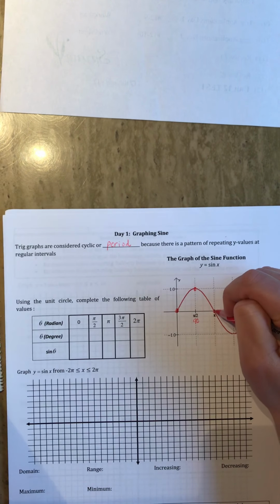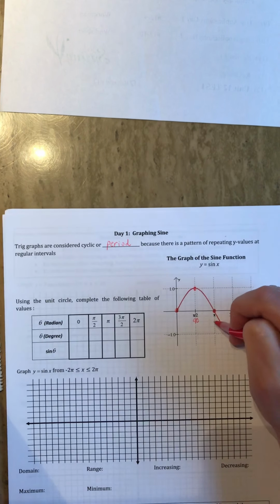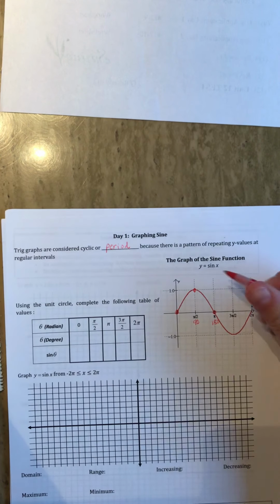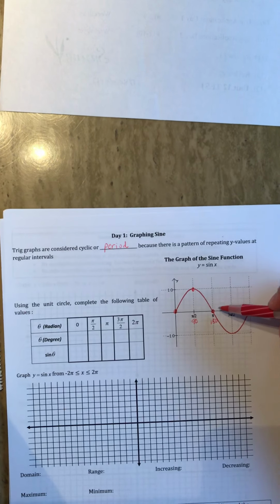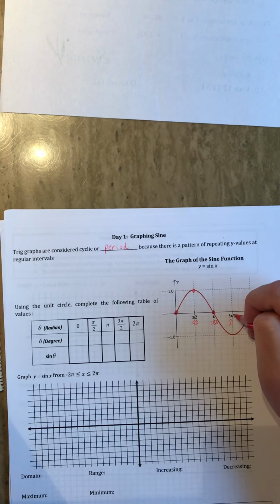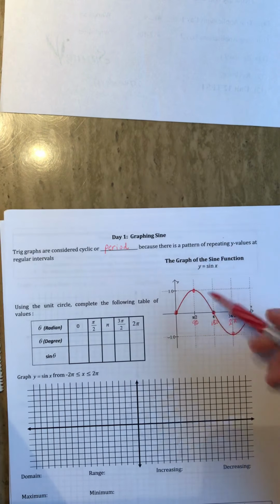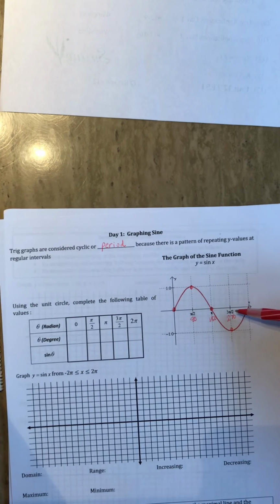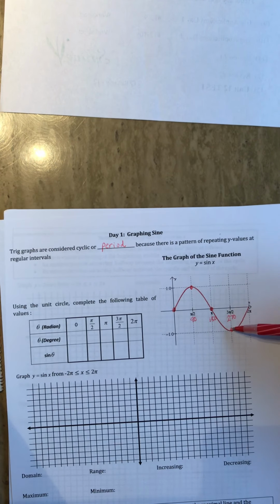Then we have this point right here. This is 180 degrees. So at 180 degrees, it goes back to 0. And then we have 3 pi over 2. That's 270 degrees. When sine is at 270, it's at -1. And the last one that we're going to be talking about is at 360.